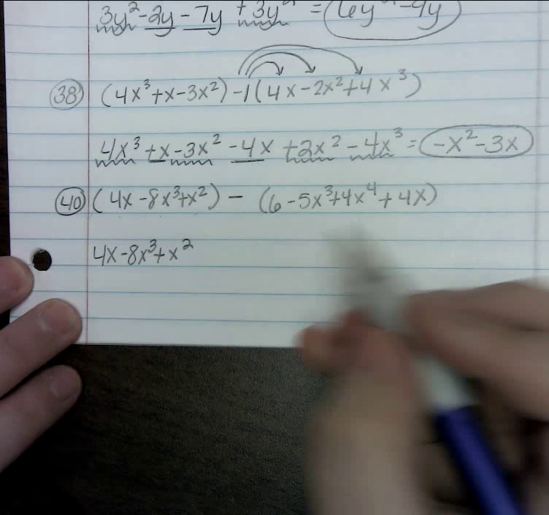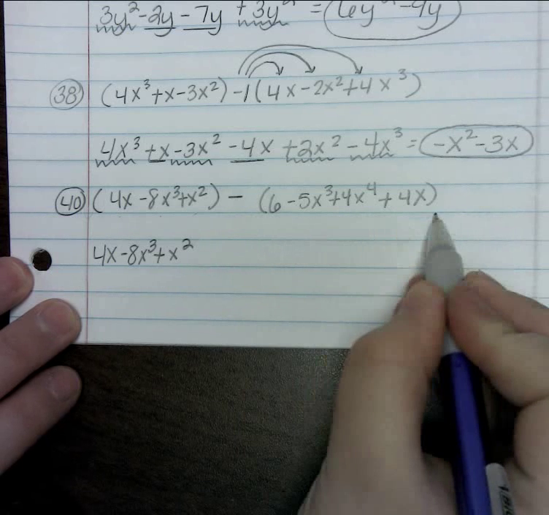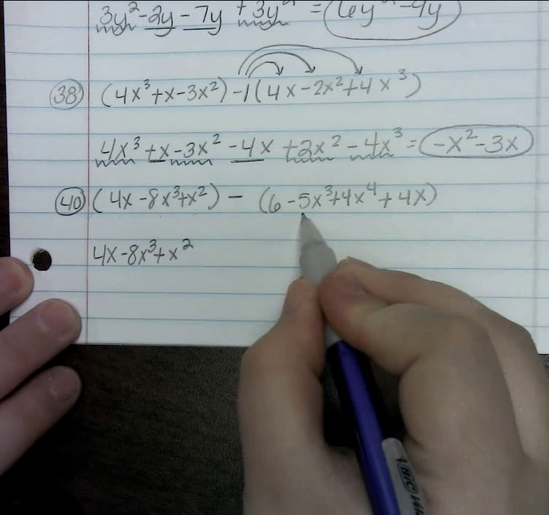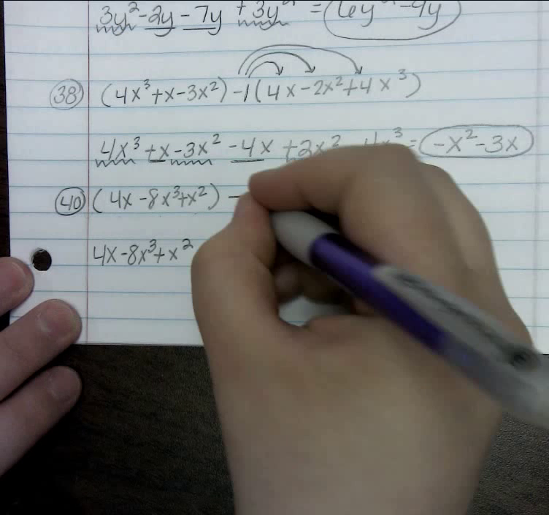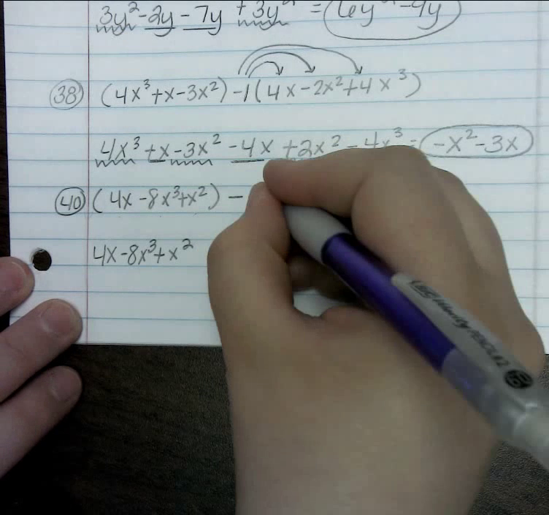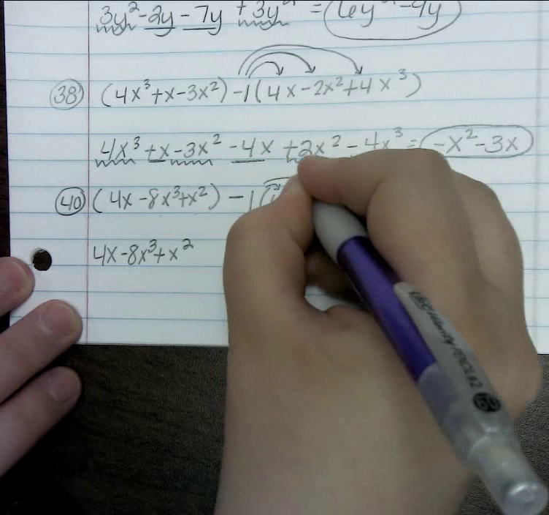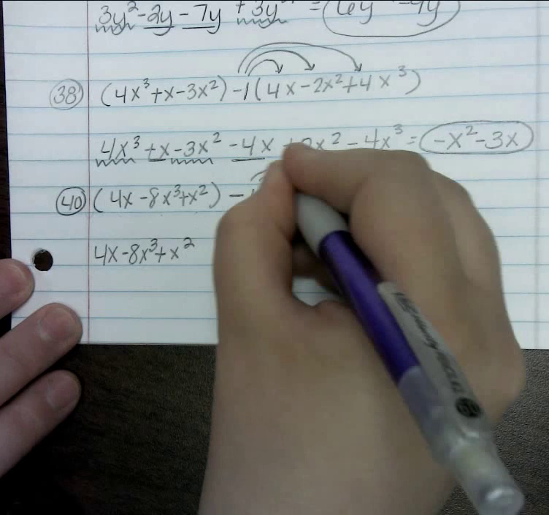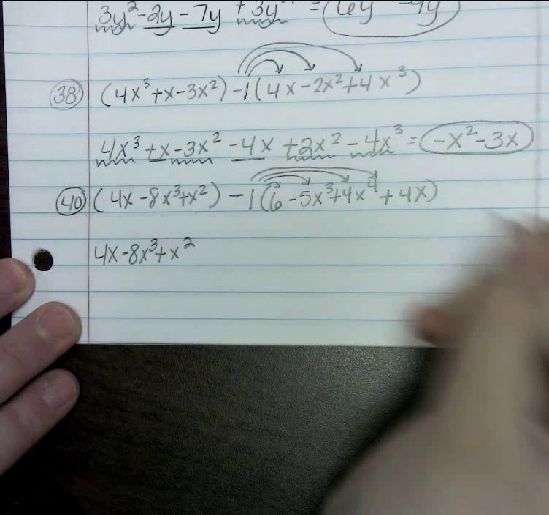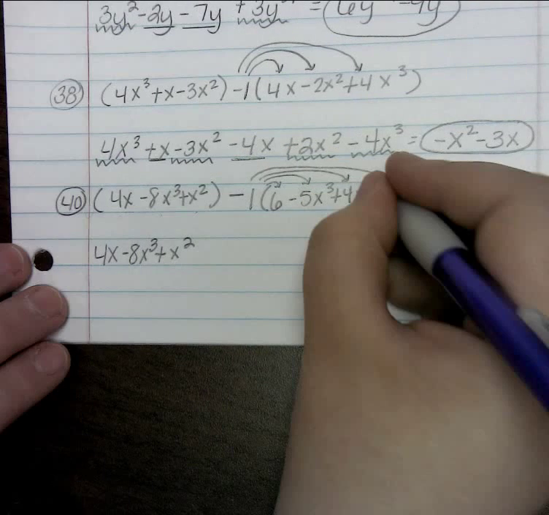Can I combine any of these terms? The answer is no. Is there anything multiplying out in front? Yes, it's a -1. So I'm going to distribute that -1 into each term in that set of parentheses.